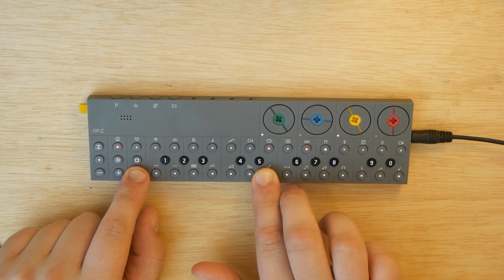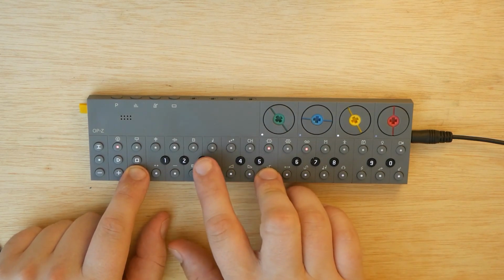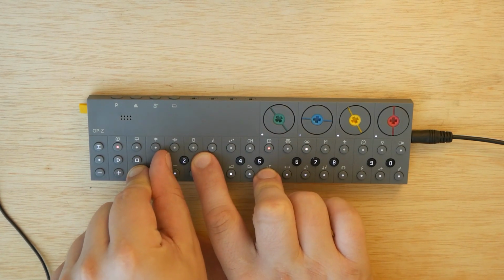And of course, you can combine PunchIn Effects as well, so we can go random, down an octave, and a filter suite.